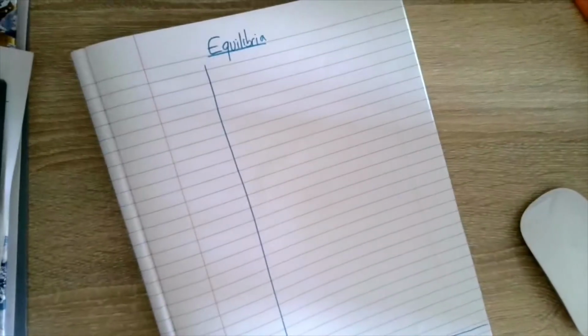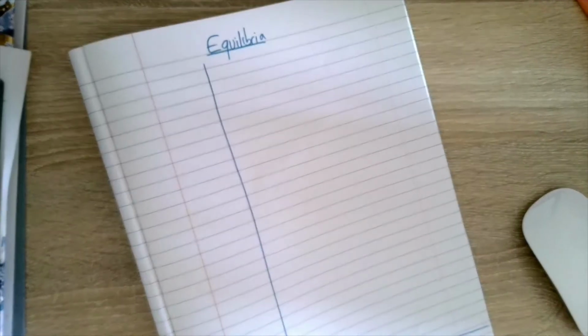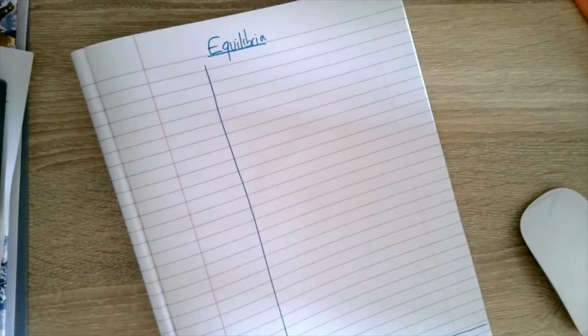Okay, so this video is going to be recapping the GCSE and AS level Equilibria content that you have done so far in order to make sure that you're happy with the green and orange sections of the progression booklet.